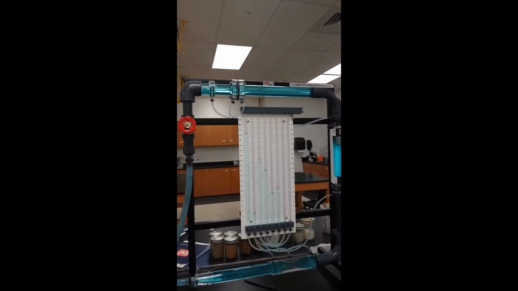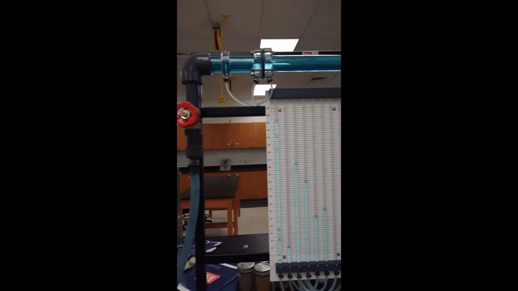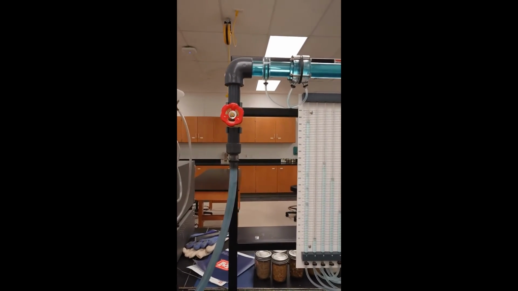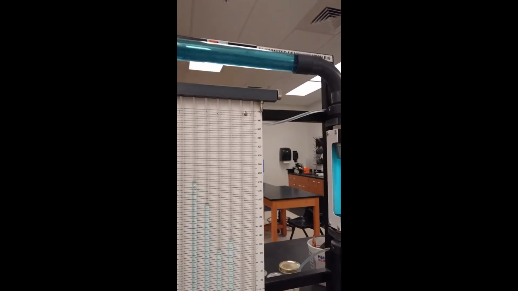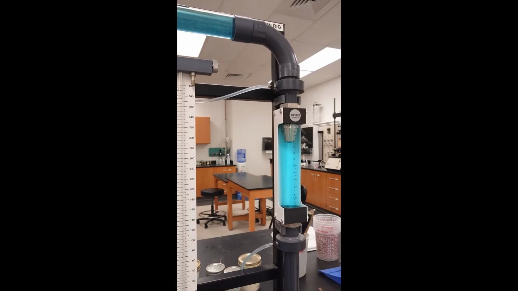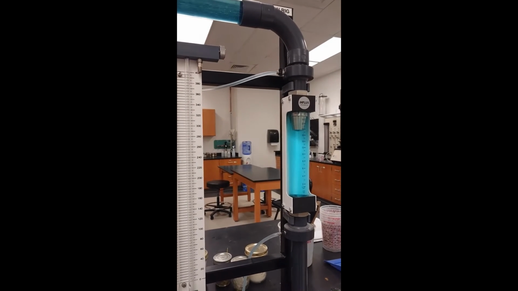You can see the circulation of water inside the flow meter rig. I just want to adjust the flow rate.